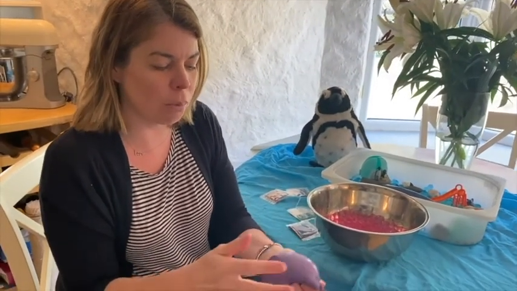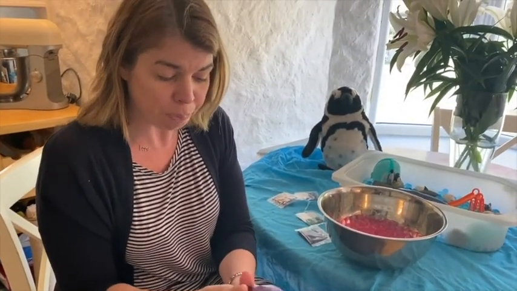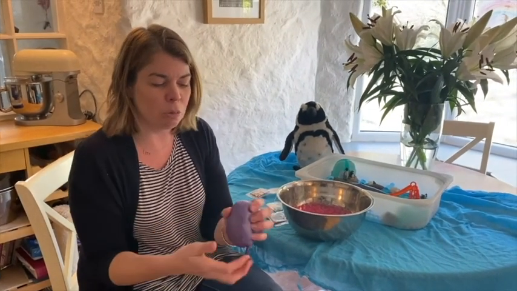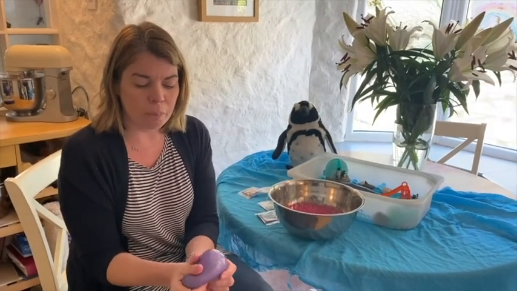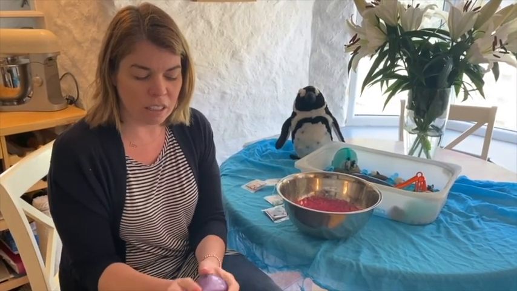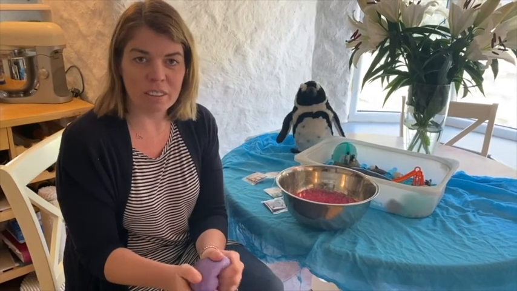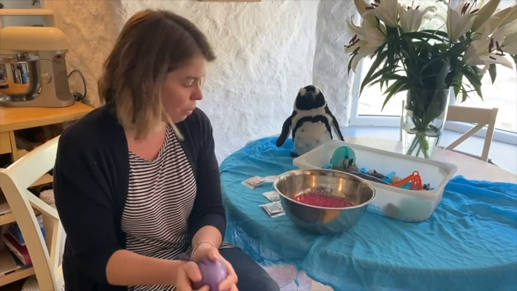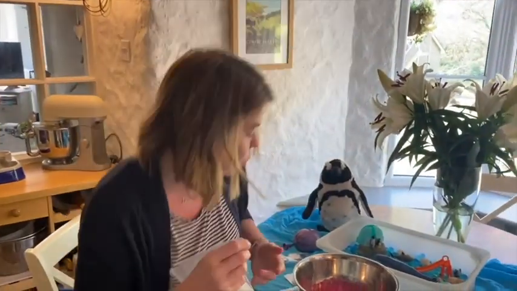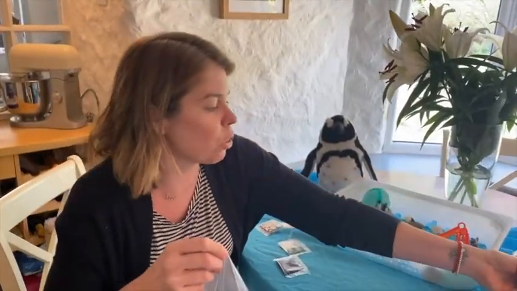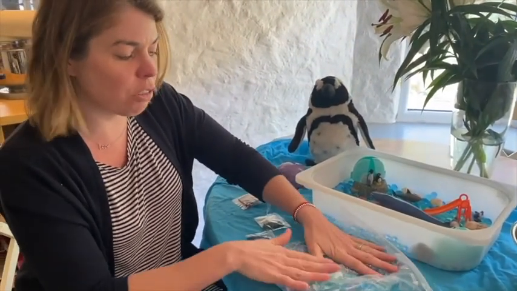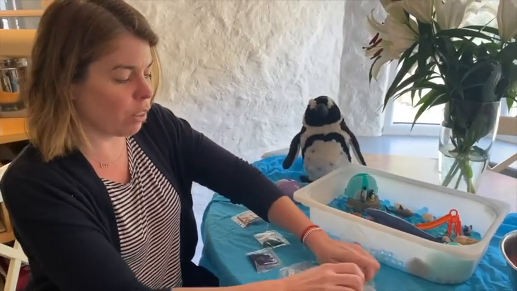Here I've put some inside a balloon. And what I would ordinarily have done if I had more balloons at home was to put a second one around, but it just gives you that nice fidget toy sensory object. I popped some in a bag with a little bit of water, which is quite nice, just again for that sensory feel.